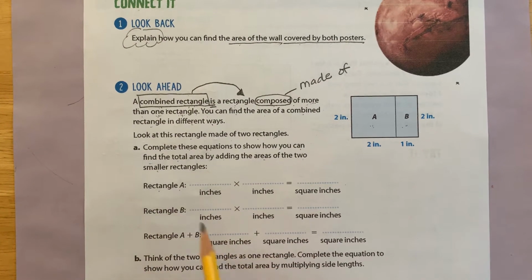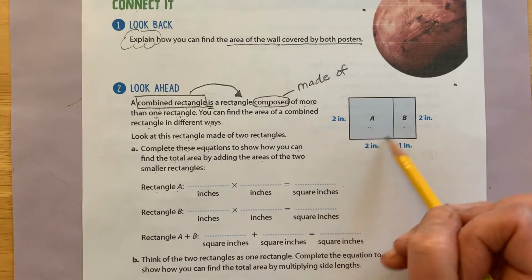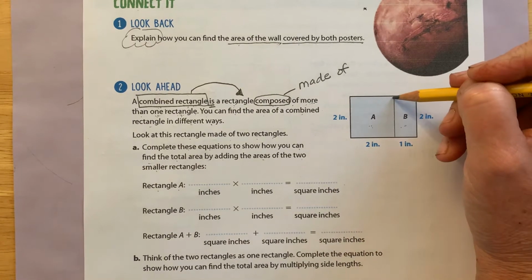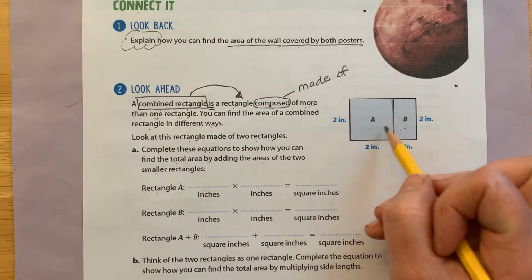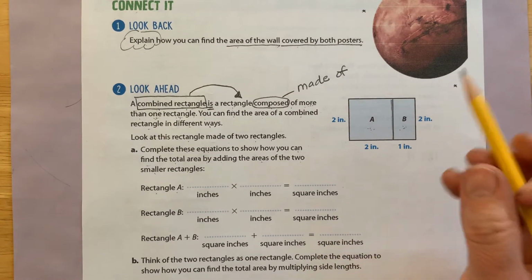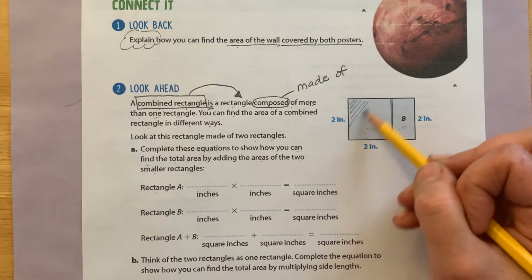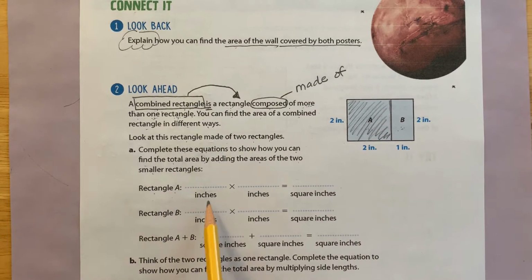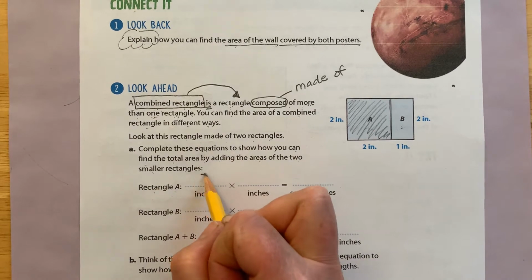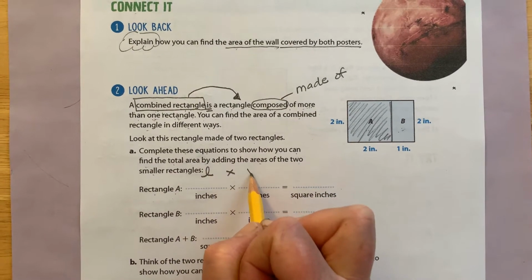Rectangle A. Everybody find rectangle A. Do you notice that rectangle A has this little line right here? That means it's separate from rectangle B. So right now I'm only looking at this space. Rectangle A, remember we are looking at the length times the width.